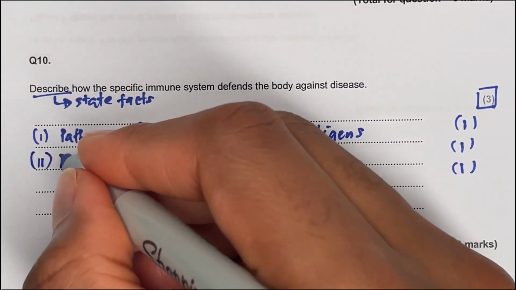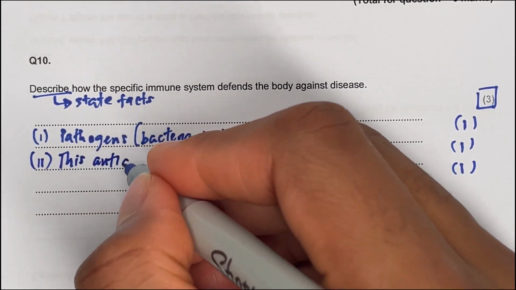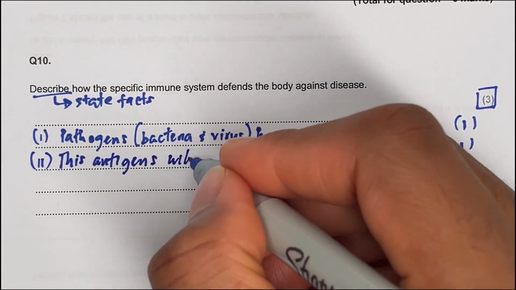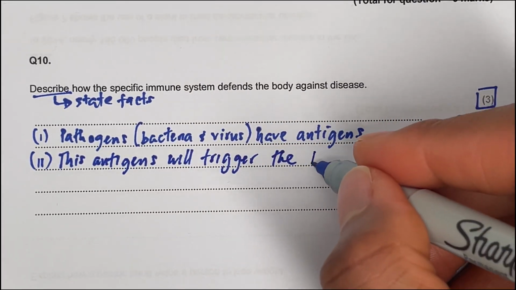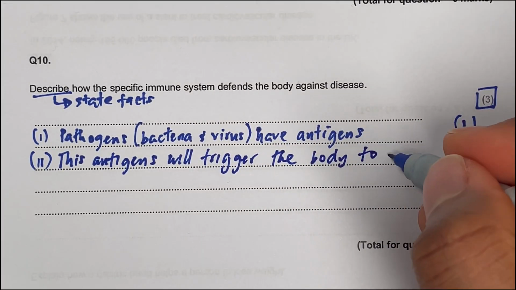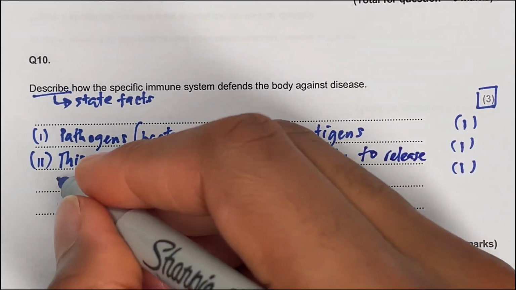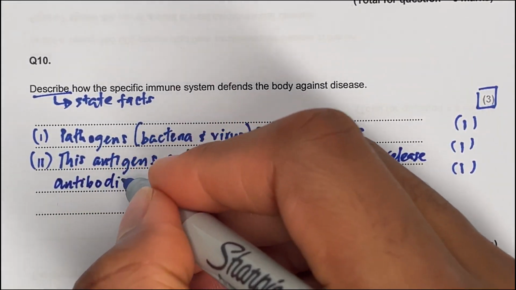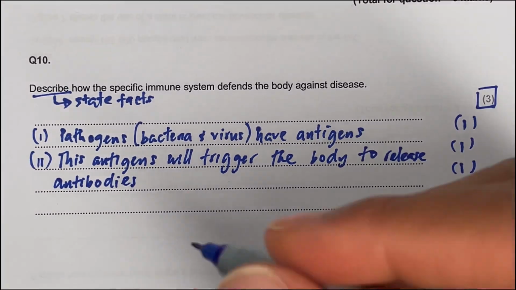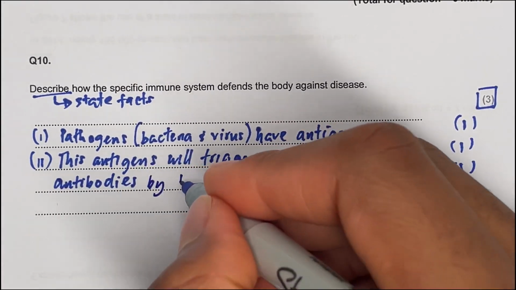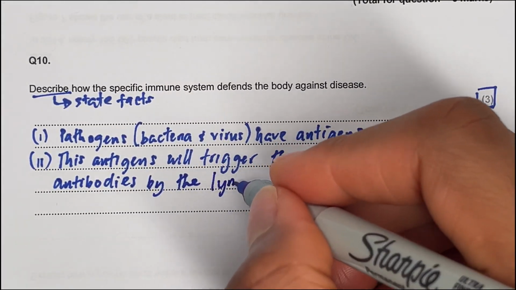My point two, these antigens will trigger the body to release antibodies. Antibodies are going to be produced once the body recognizes these antigens. What produces these antibodies? The antibodies produced by the lymphocytes.